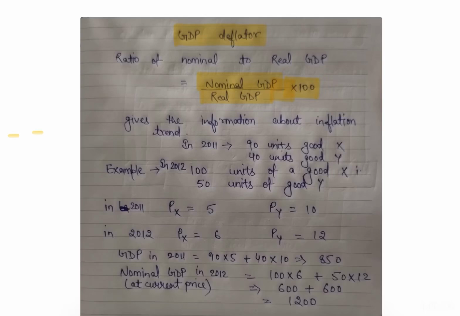Hello, in this video we will talk about GDP deflator. GDP deflator is the ratio of nominal to real GDP, and in terms of formula we write it as nominal GDP upon real GDP multiplied by 100, and it gives us information about inflation trends.